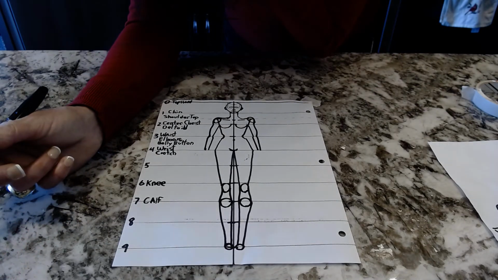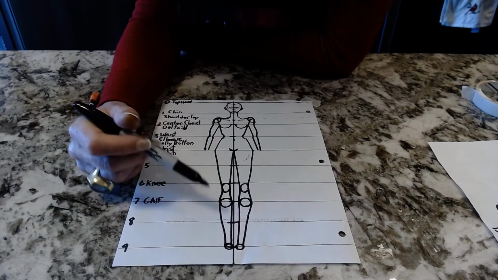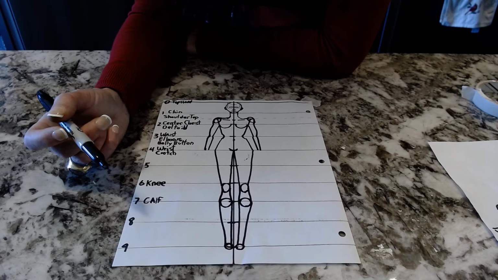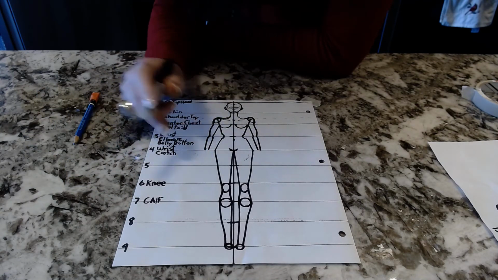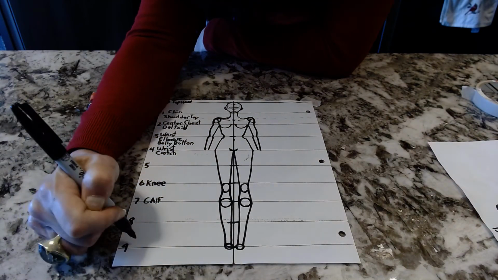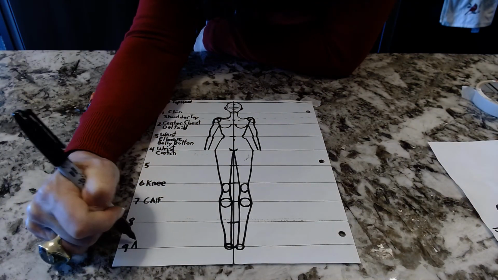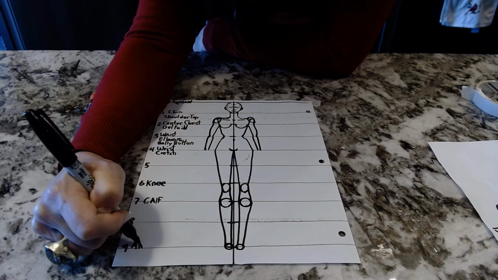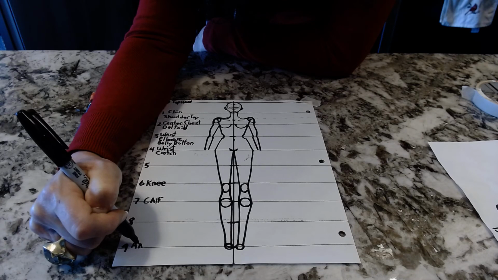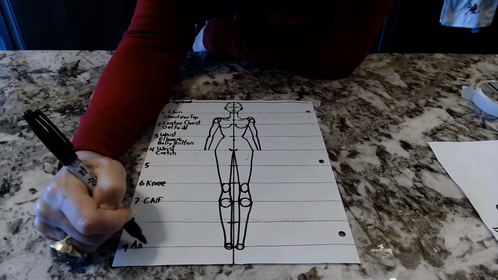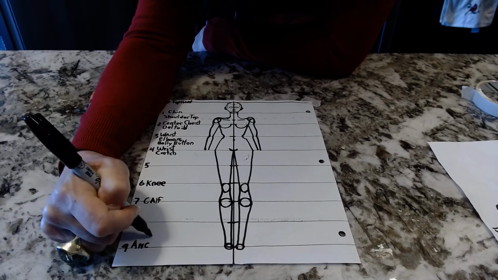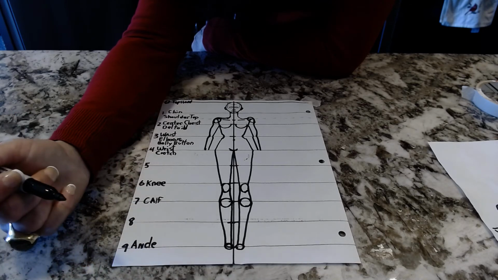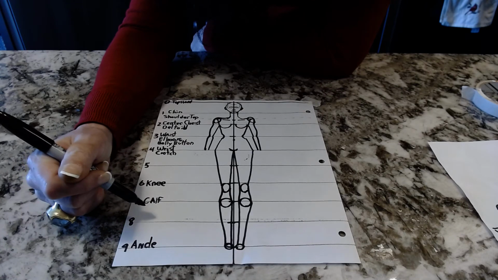Okay, now we're not going to do hands right now or feet right now. That comes in at another time. But I wanted to have you put it on here. So put down an ankle. Yeah, okay. I think that's right. Ankle. So weird upside down. I think I did it right.